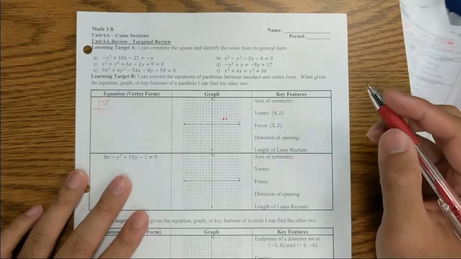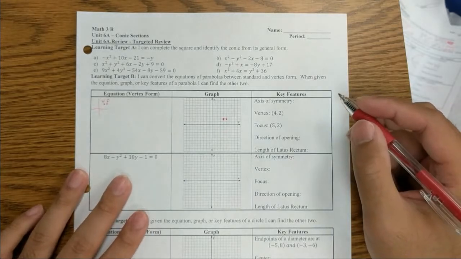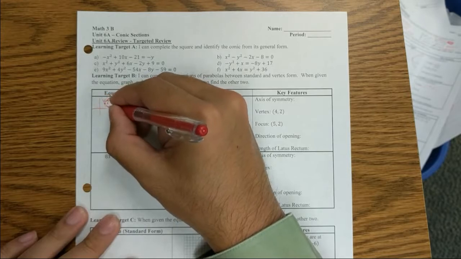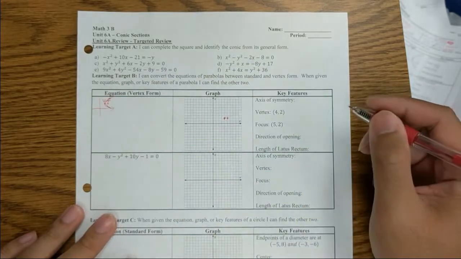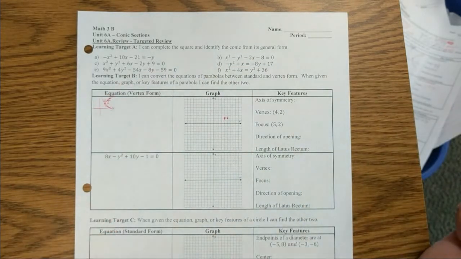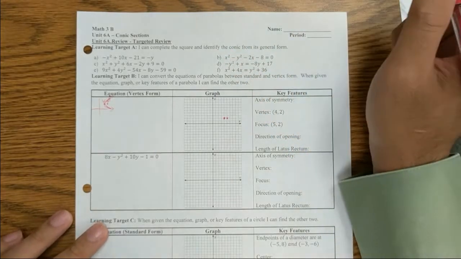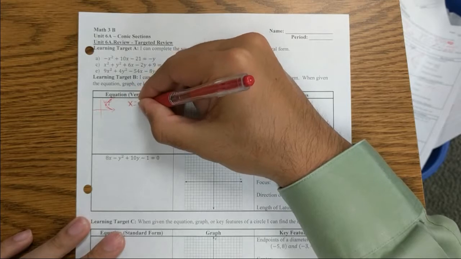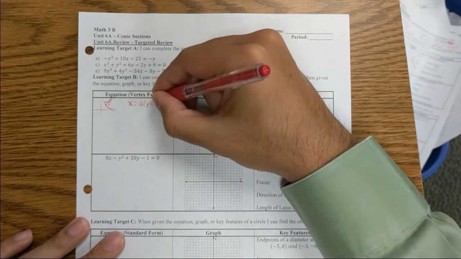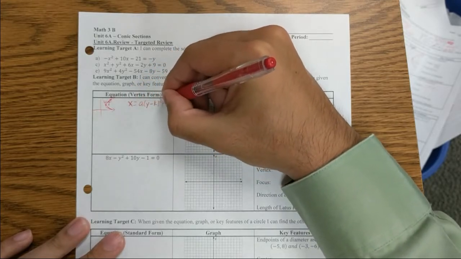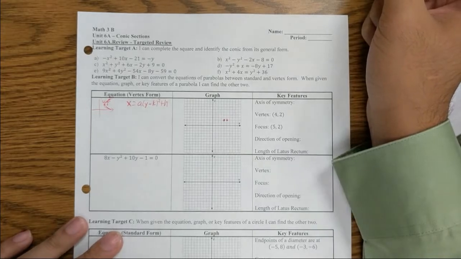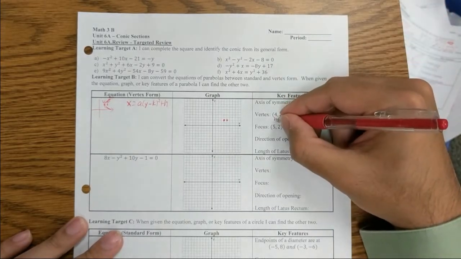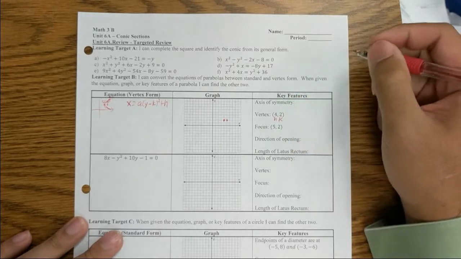I know that the focus is always inside the parabola, so I know that this parabola must open to the right. Okay, so I know that the equation would look like this for any horizontal parabola. h and k come from the vertex, so h is 4, k is 2.